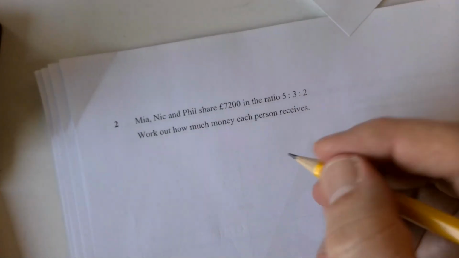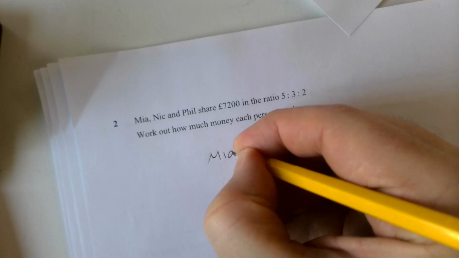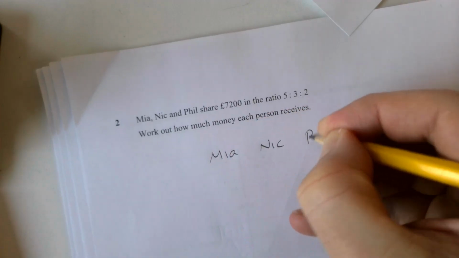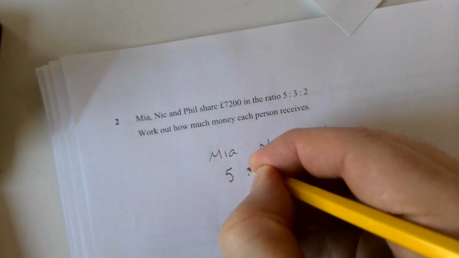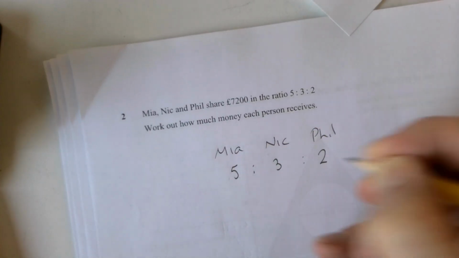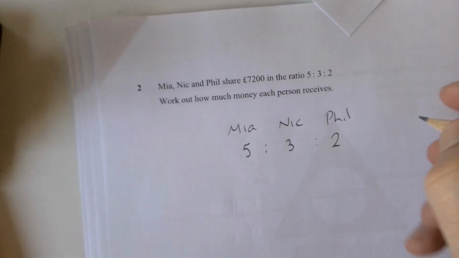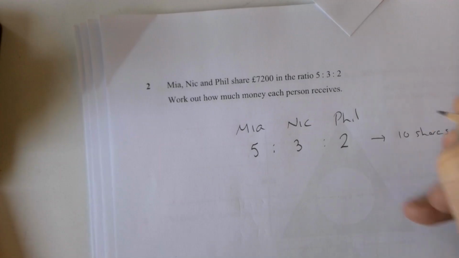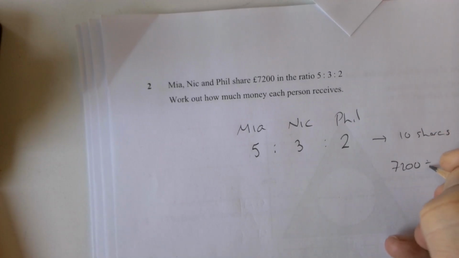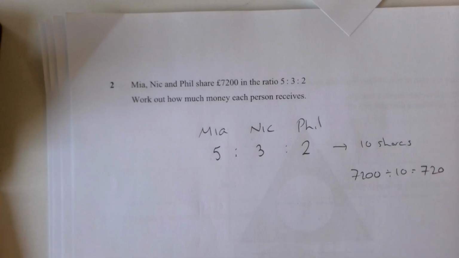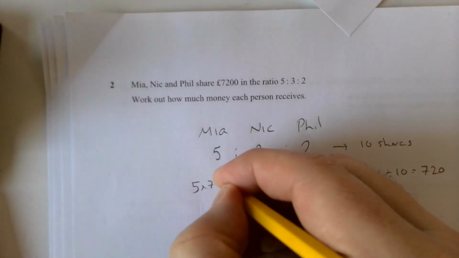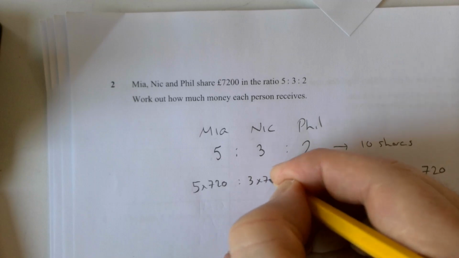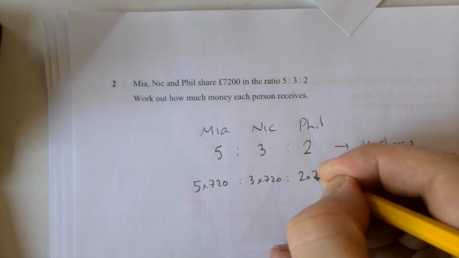And question 2. Mia, Nick and Phil share £7,200. It says it in that order, so Mia gets 5 shares, Nick gets 3 shares and Phil gets 2 shares. So in total that's 10 shares. So I'm going to take my £7,200, split it between my 10 shares, and I get 720 per share. So Mia ends up with 5 lots of 720, Nick ends up with 3 lots of 720, and Phil ends up with 2 lots of 720.